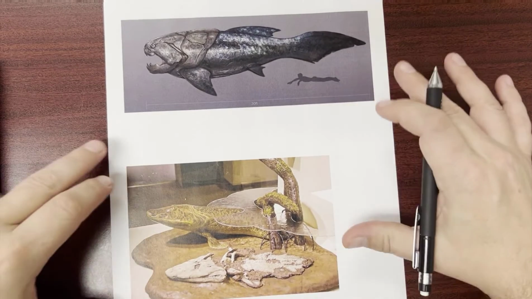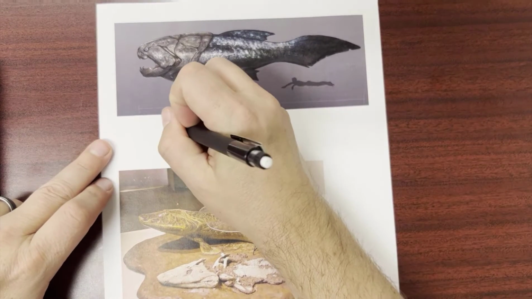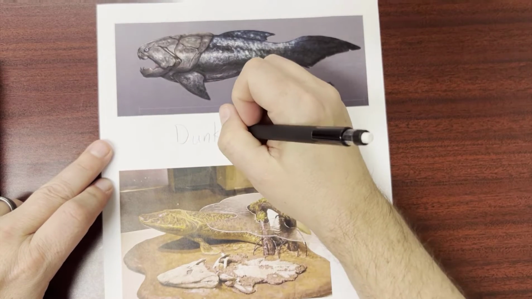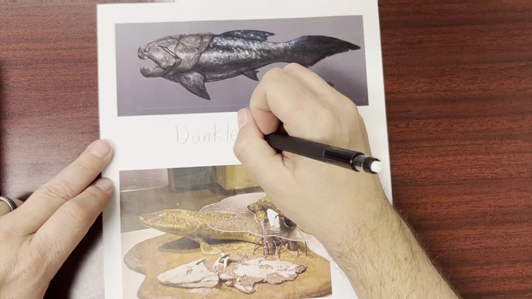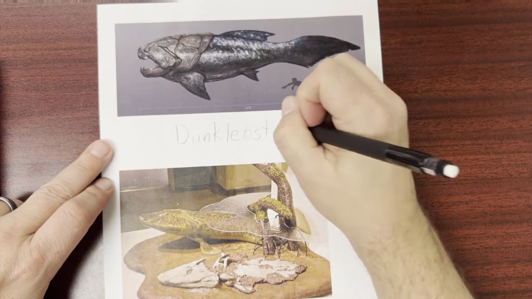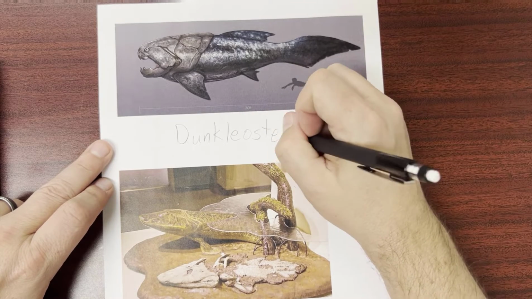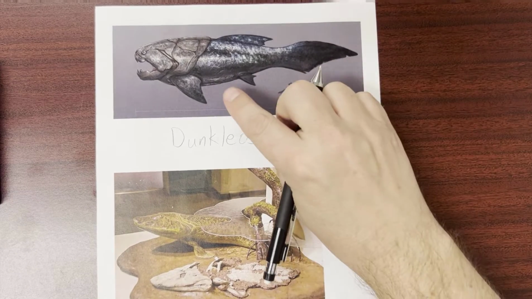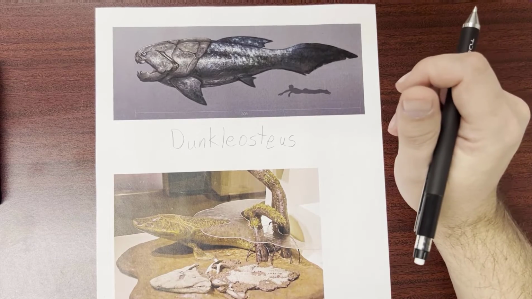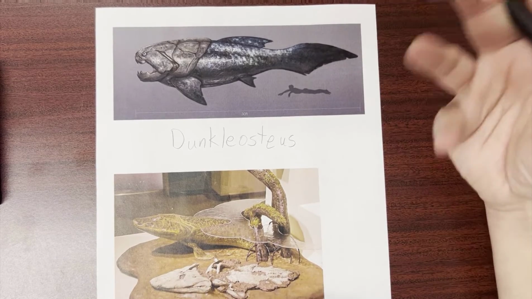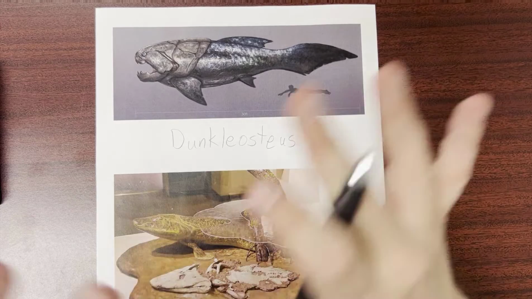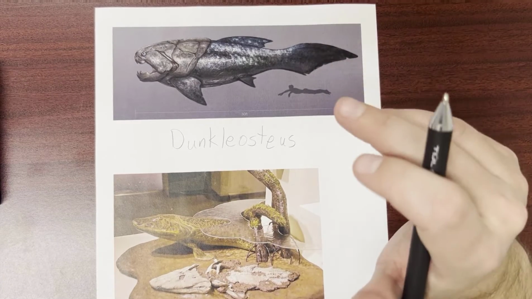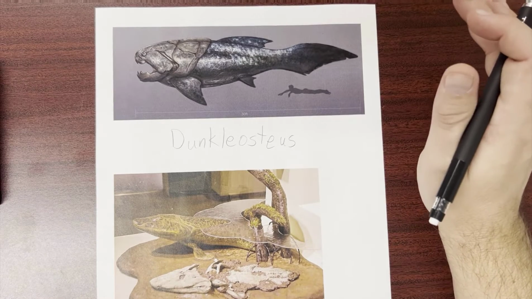Now the seas were teeming with life. There was all kinds of creatures in the ocean. One of them was this super predator, and there was lots of predators, Dunkleosteus. And you can see it compared to the size of a person. This thing was huge. So there was lots of reasons to try and get away from the open waters. Most of the life that we think of as complex life would have been in the ocean at this time. There wasn't much on land other than plants and insects.